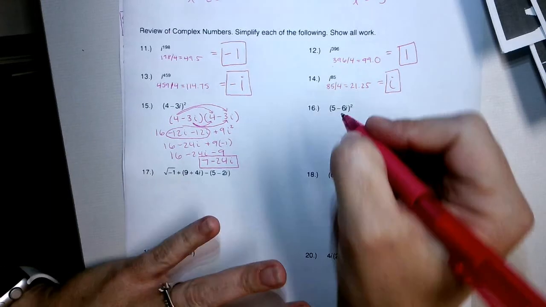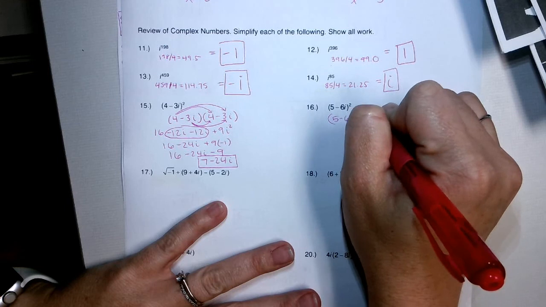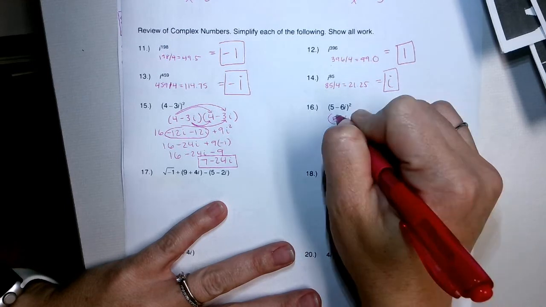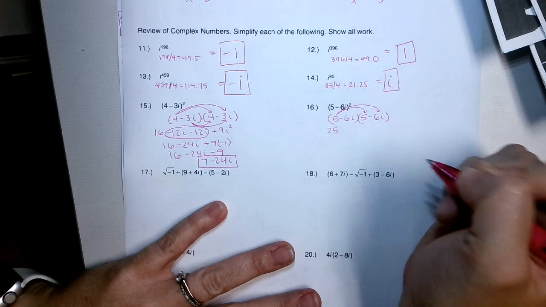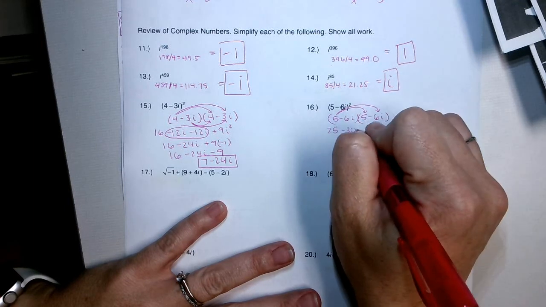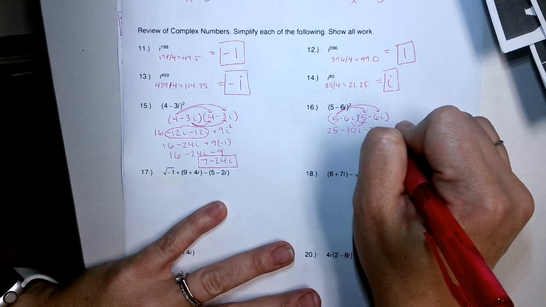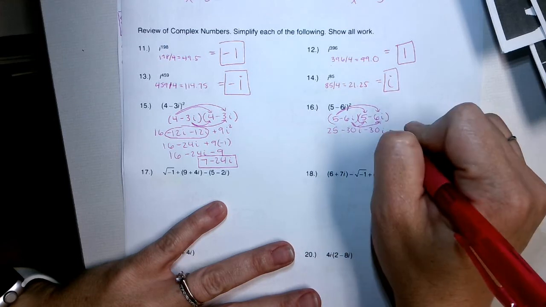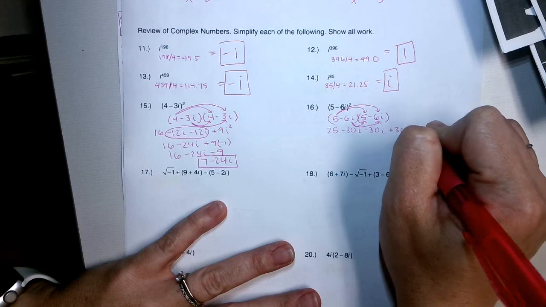Same concept on number 16. 5 times 5 is 25. 5 times -6i is -30i. So negative 6i times 5 is negative 30i. Negative 6i times negative 6i is positive 36i squared.